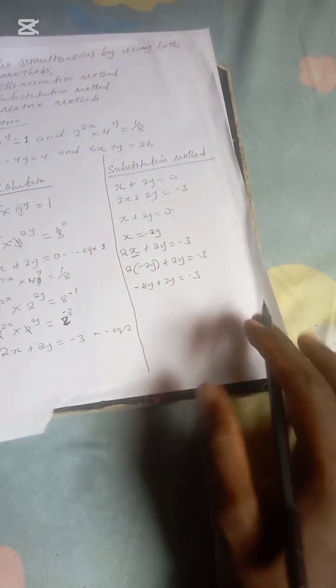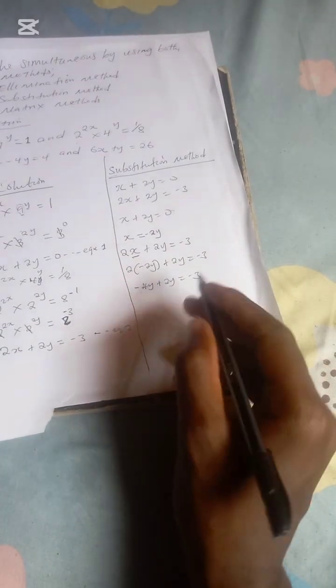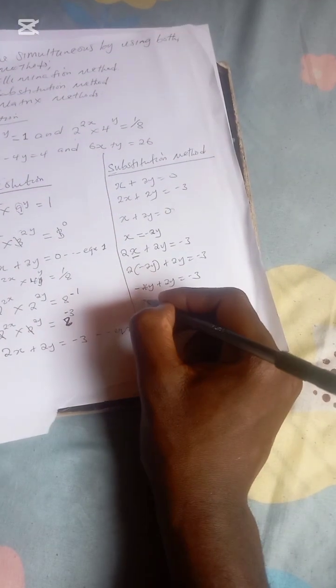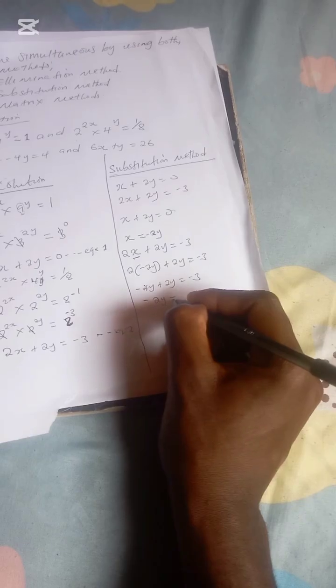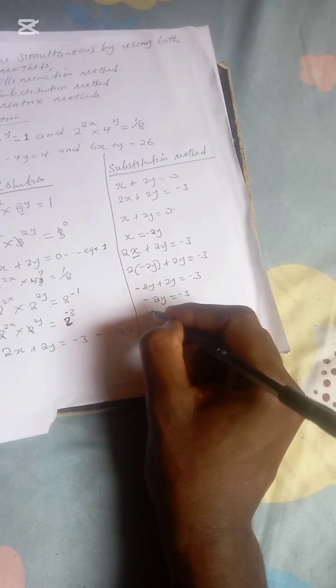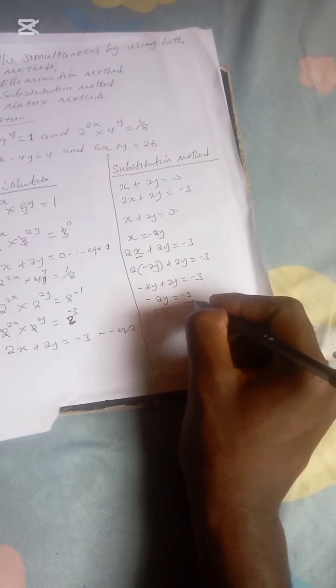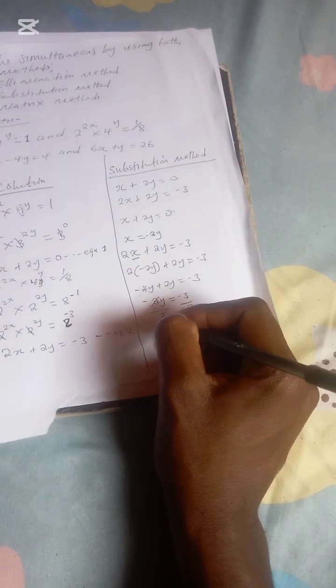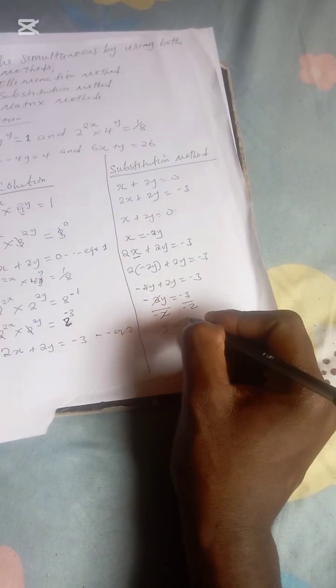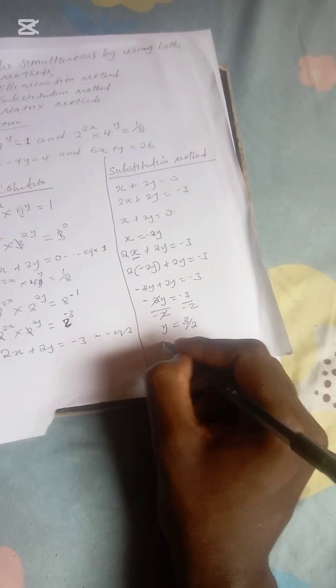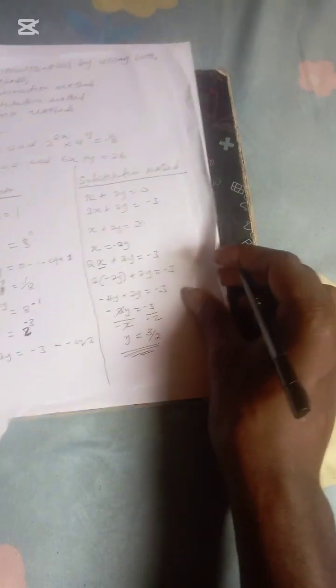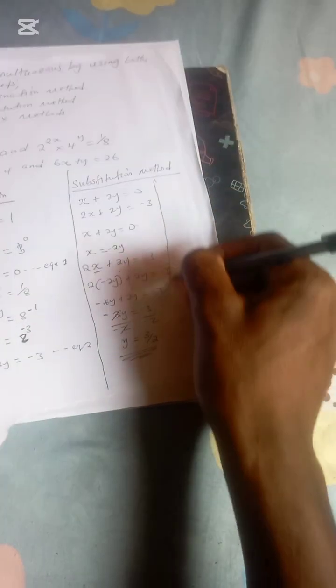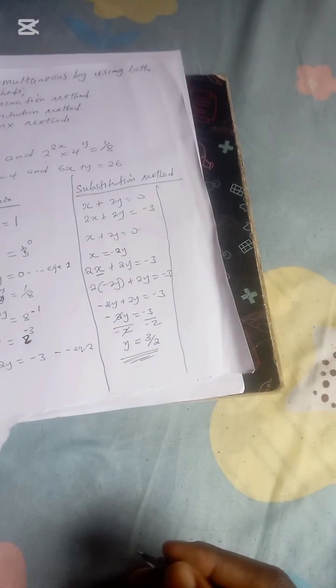As you can see, it will give us negative 2y is equal to negative 3. Then negative 2 and negative 2 cancel, then y is equal to 3 over 2. You can leave it like this. Then we have come up with y.